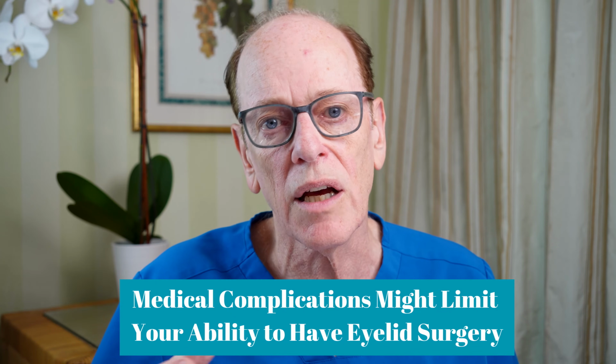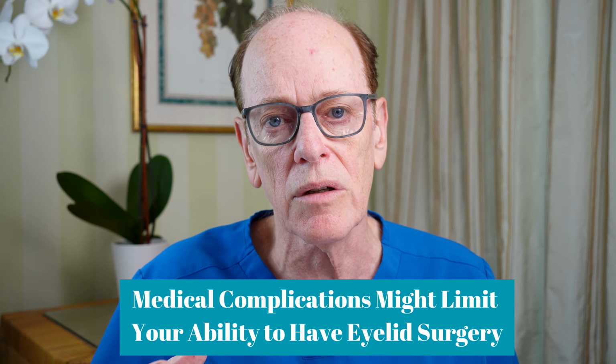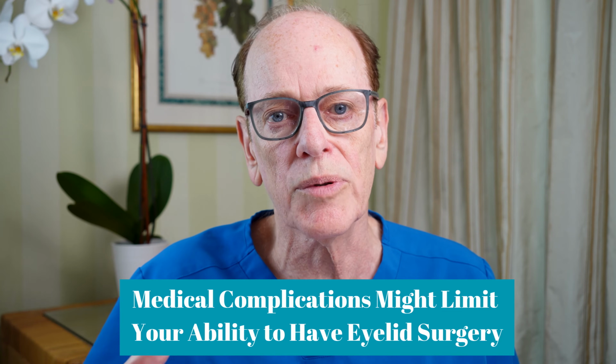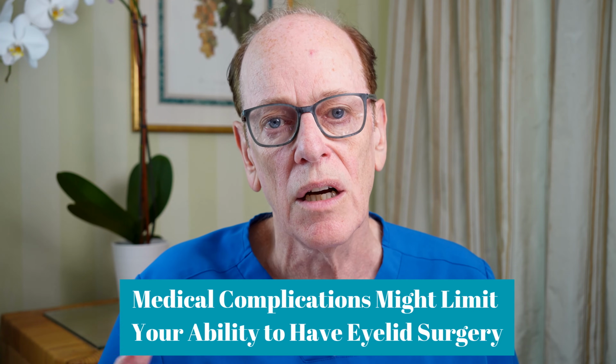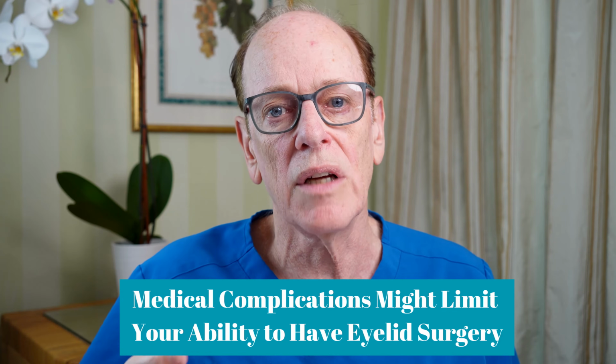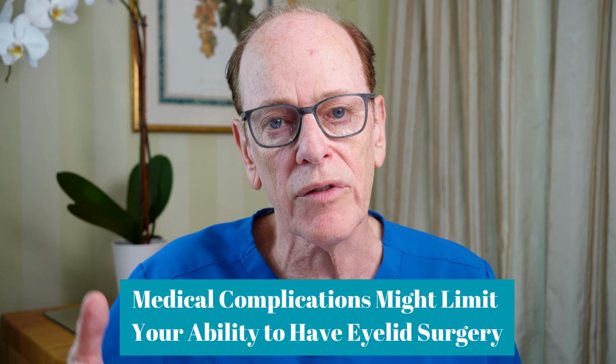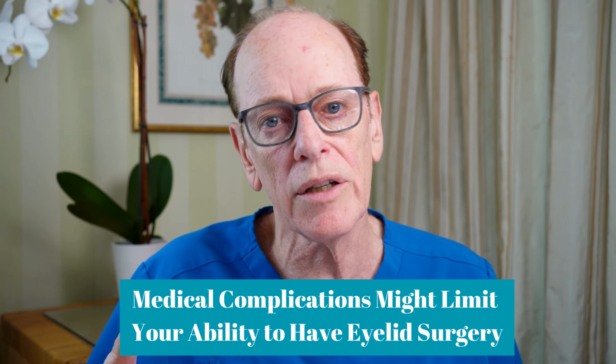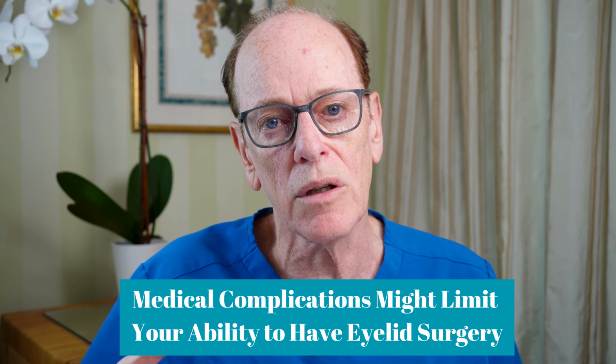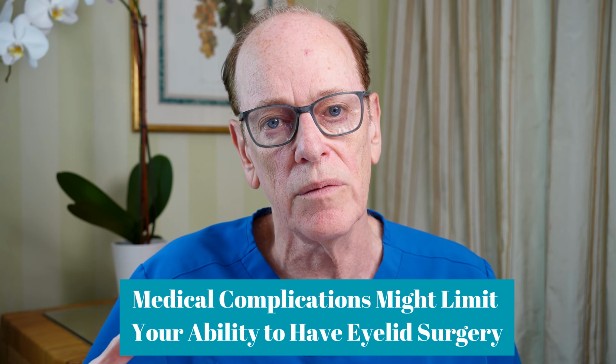So some patients have other issues that limit our ability to do all the procedures that they may consider. They may be medically not as stable to undergo a prolonged procedure. Therefore, you have to limit your horizons and limit your goals in terms of what we want to achieve.